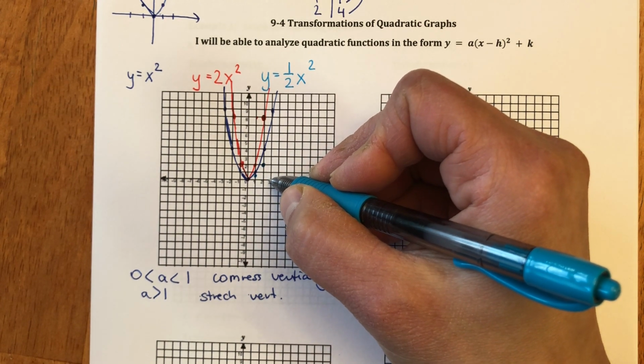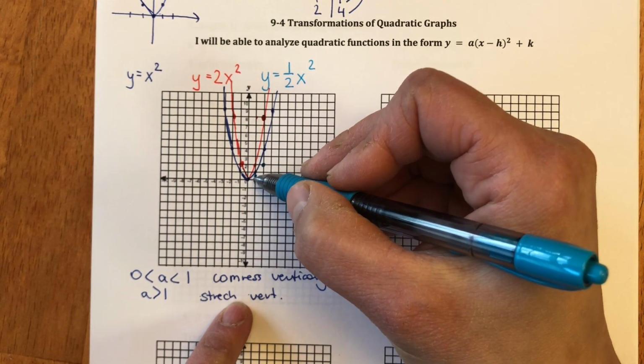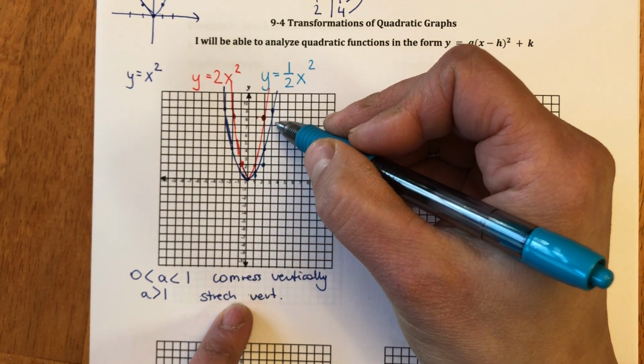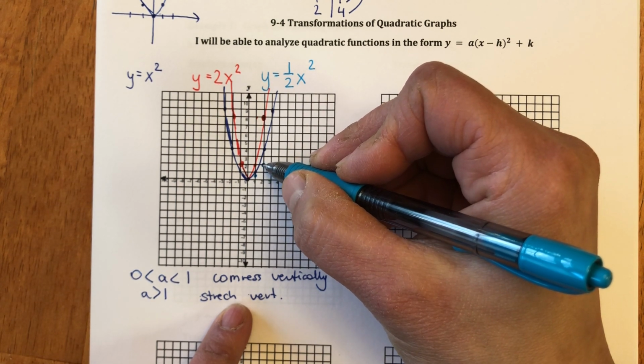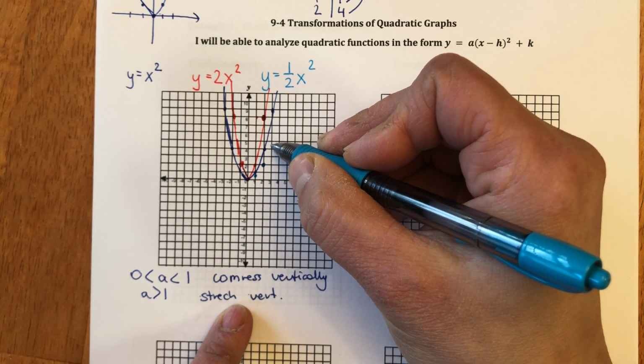And then the next one, well, let's see, what did we say? The original one was 1, then it was 3, then it was 5. So it would be 2.5. So 1 up, 2.5 up, 1 over.